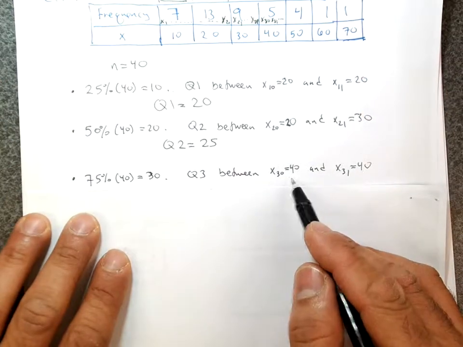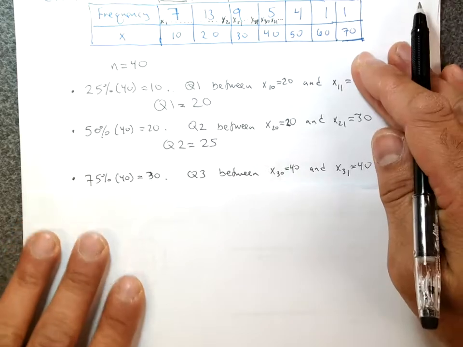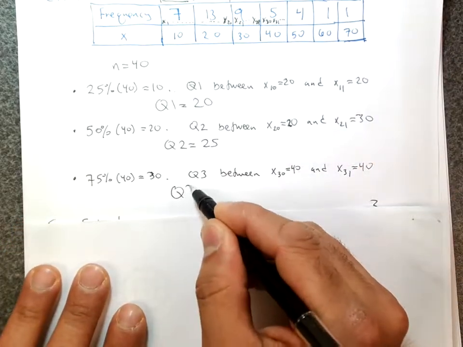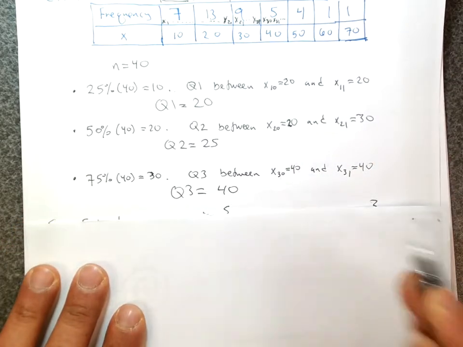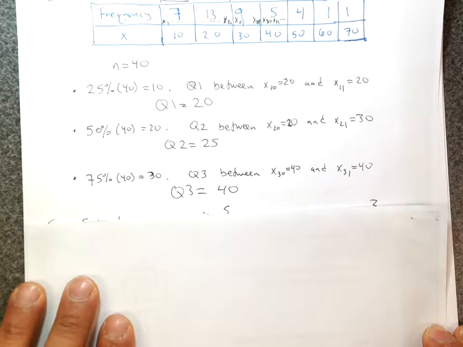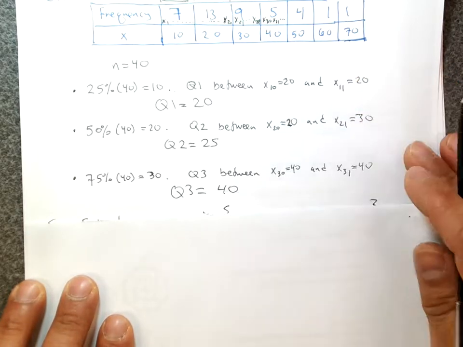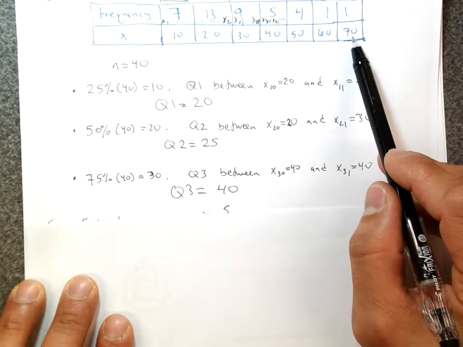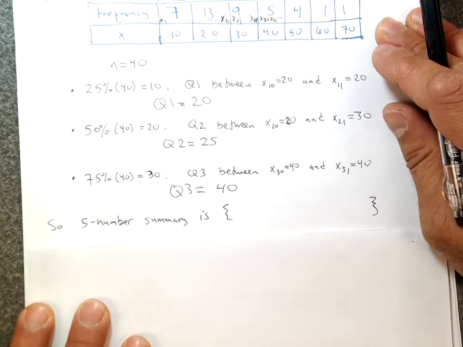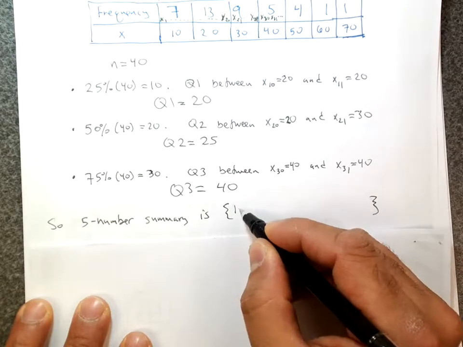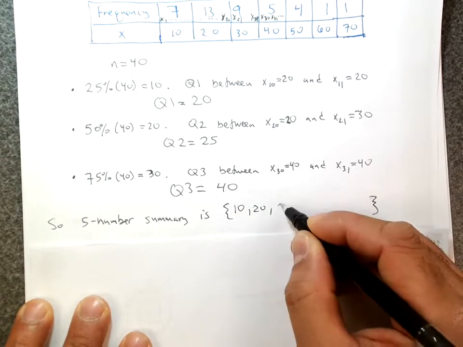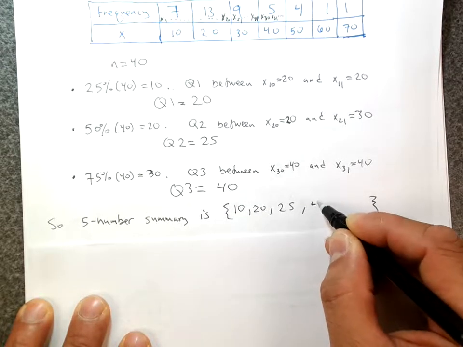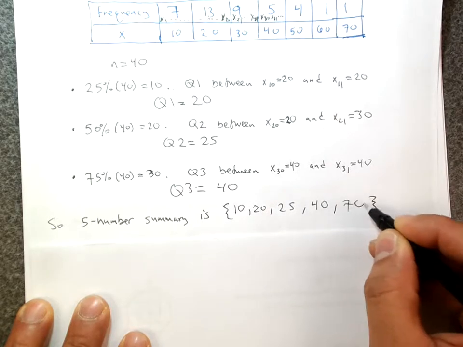So x30 and x31 are both 40, which tells me that Q3 is also 40. Here are my 3 quartiles. My minimum value is 10. My maximum value is 70. So my 5-number summary is 10, 20, 25, 40, 70.